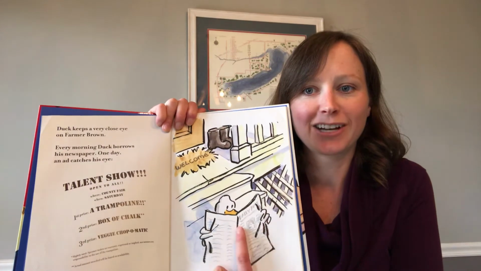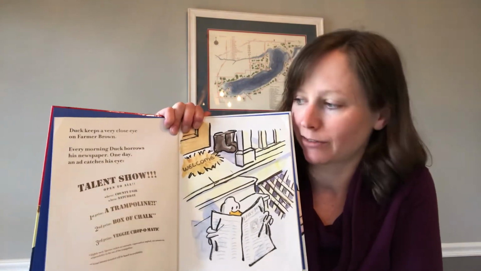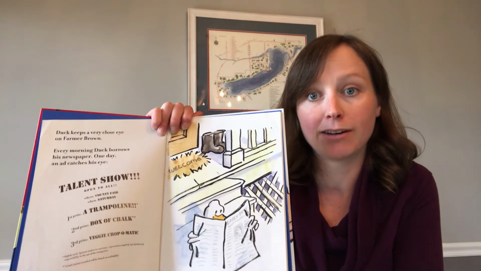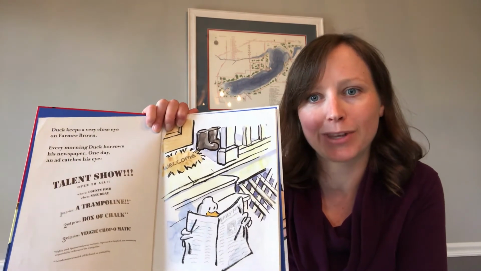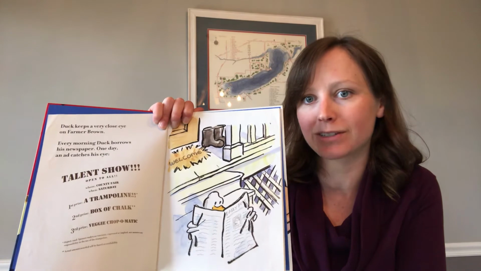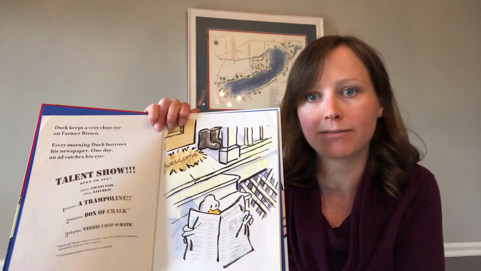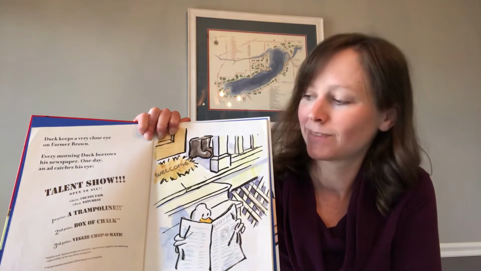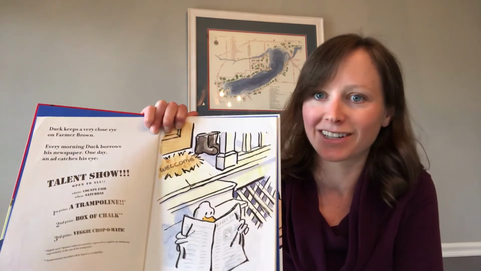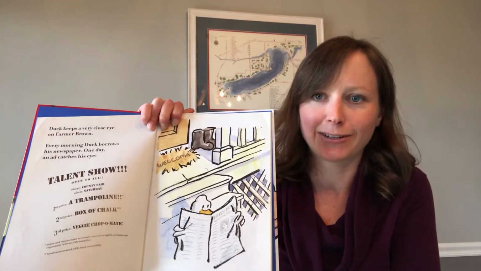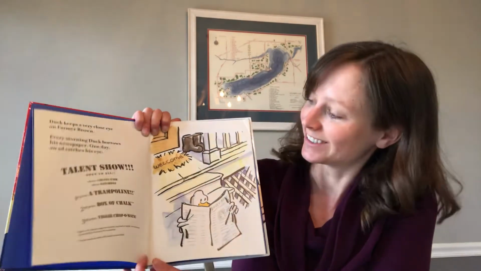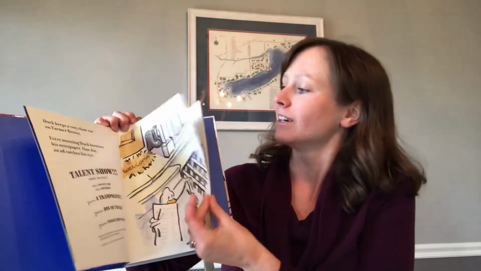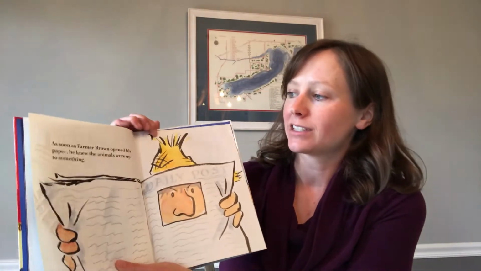All right, we're gonna stop here. So we see the duck reading the newspaper and we read about the duck reading about the talent show. Do you think this is an example of realism or fantasy? Remember that realism means something that is real, so the animal could do it in real life, and fantasy is something that would be fake or something that could never happen. The answer is fantasy. You'd never see a duck reading a newspaper, so that's a good example. And we could use the picture too to help us. All right, let's keep reading.